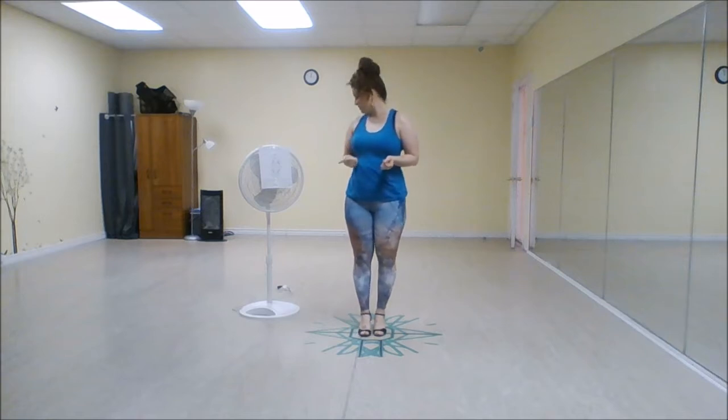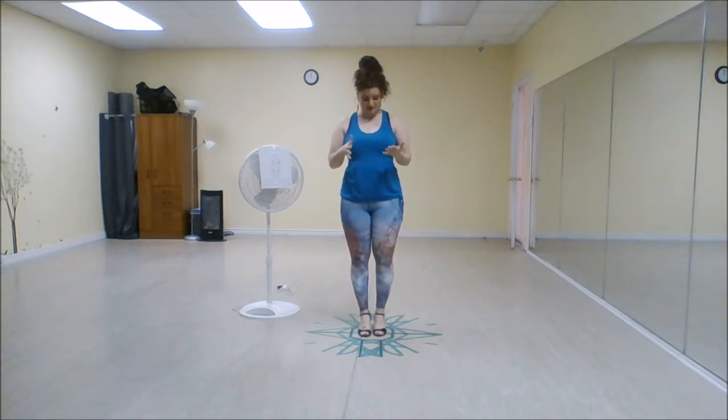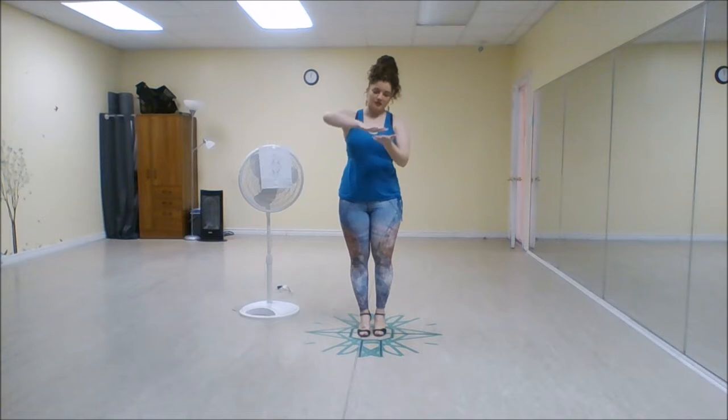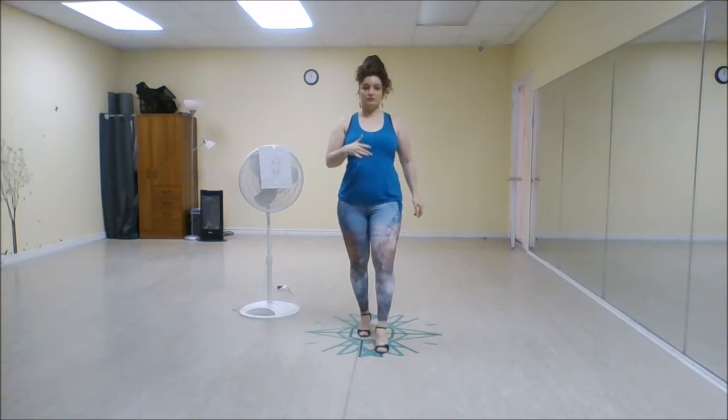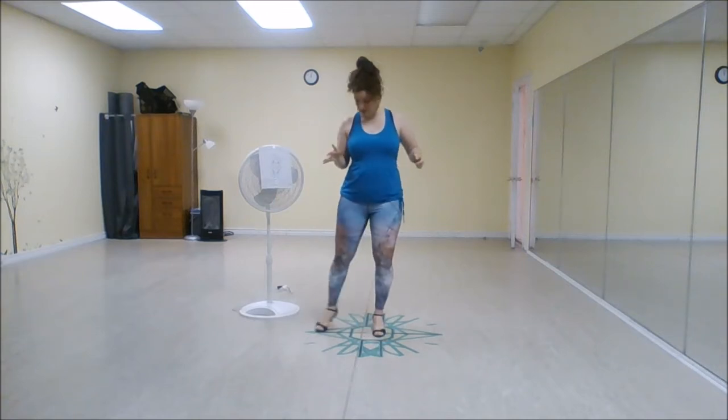So another option is a bounce. A bounce is, you don't transfer all your weight and you keep the heel up so you don't drop your heel, but you push and bounce off the floor. I call it a bounce because of that. And we do that a lot for double time steps. But again, you can do that in any direction.